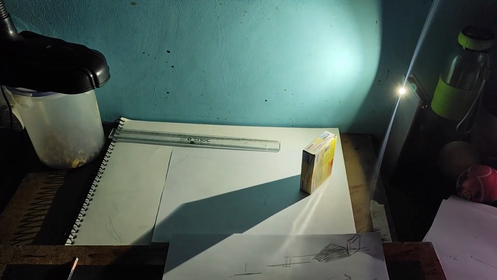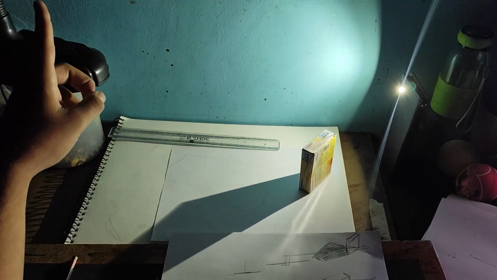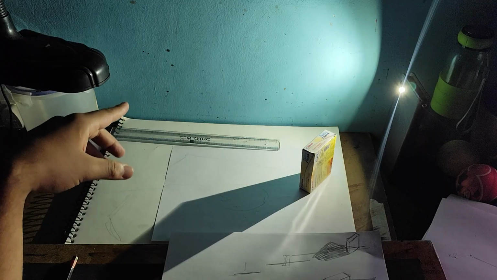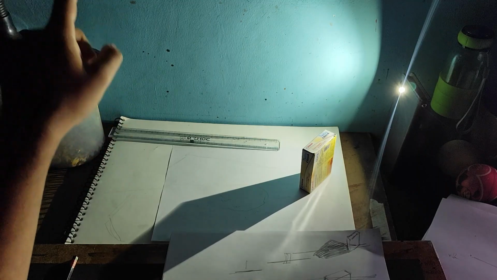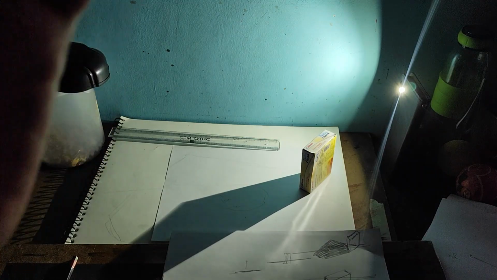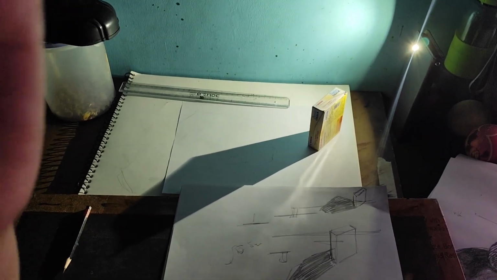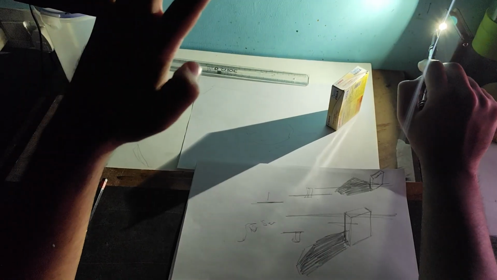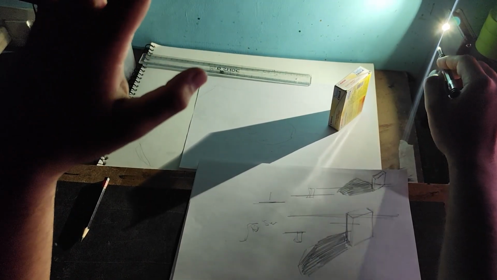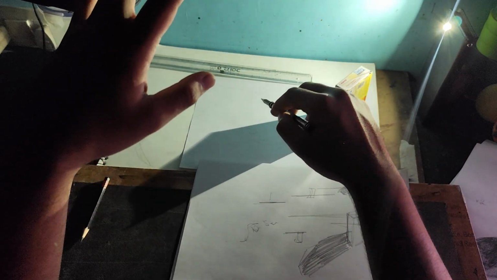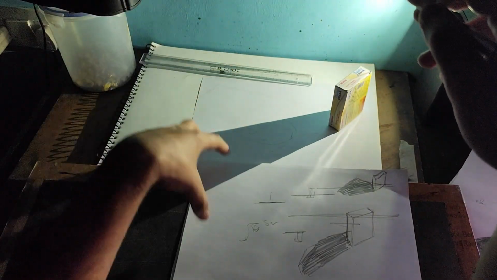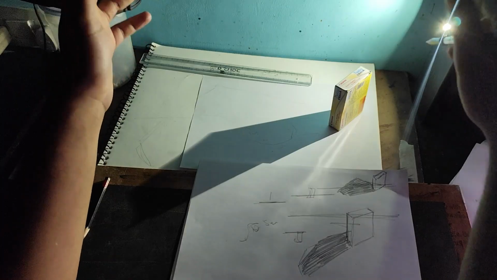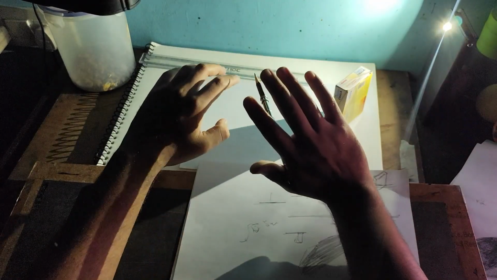Just imagine this lamp over here is the sun, and this is a window, and the light is going to reflect from this window as well. The sun is the main benefactor of light, and this thing is reflecting the light.